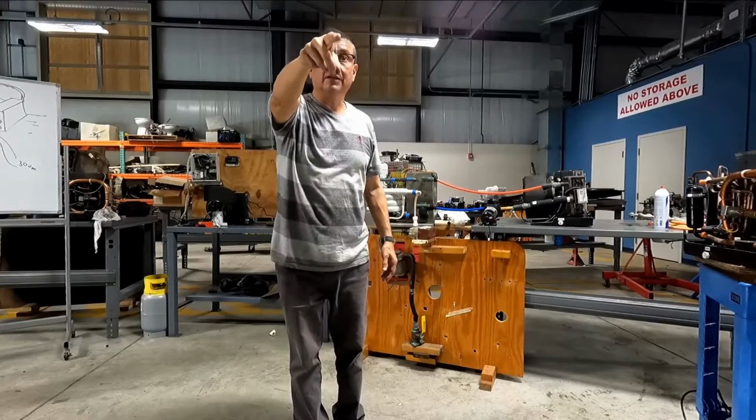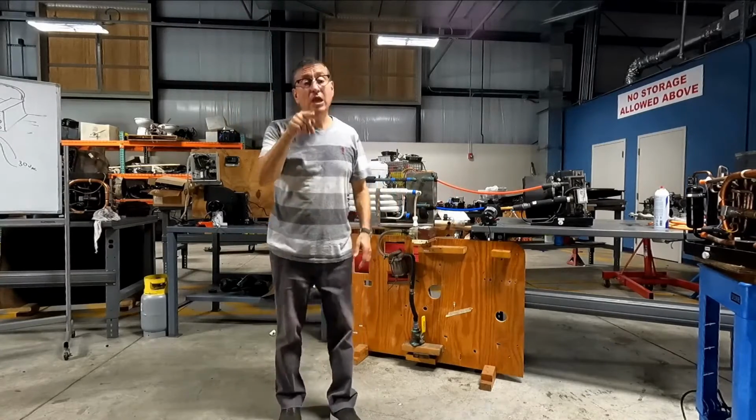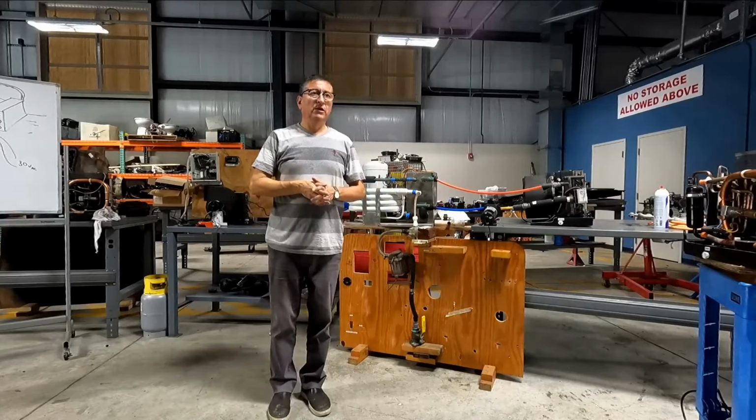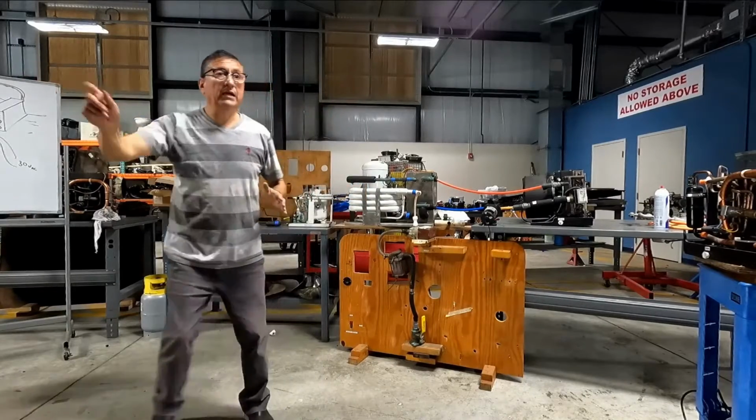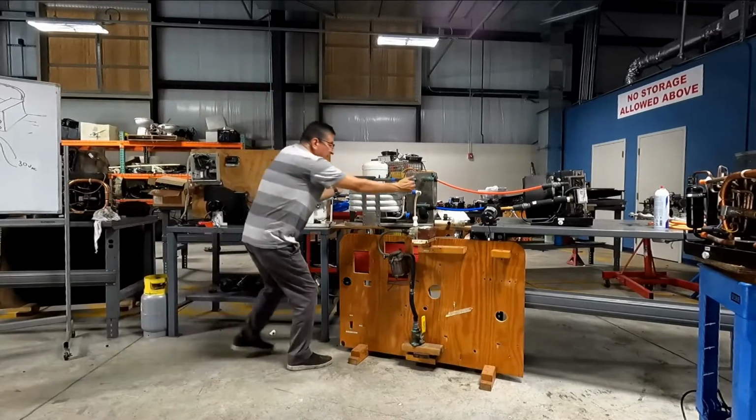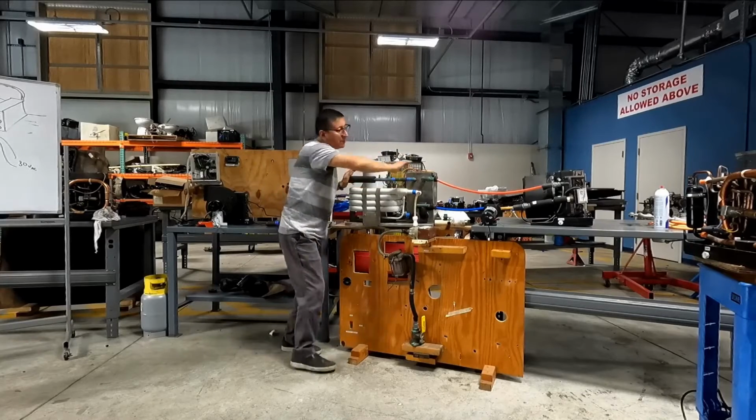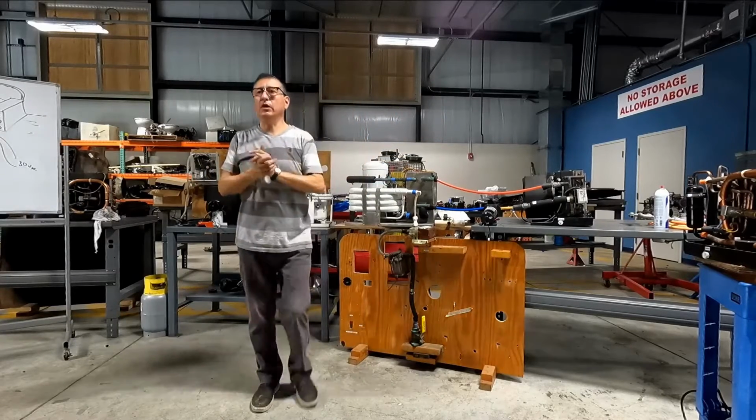No, mijo. No, papa, this is coolant, engine coolant. Okay? And it's separated, like Felix said. In this element you have refrigerant. Over there you have coolant.